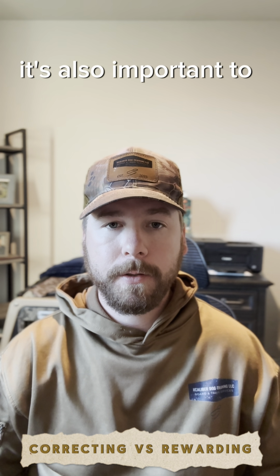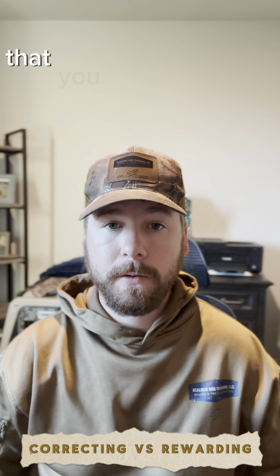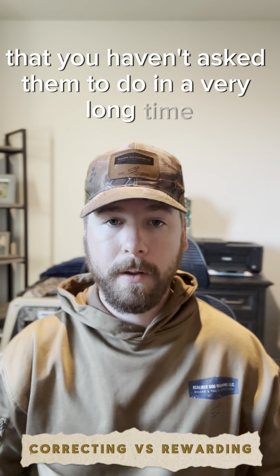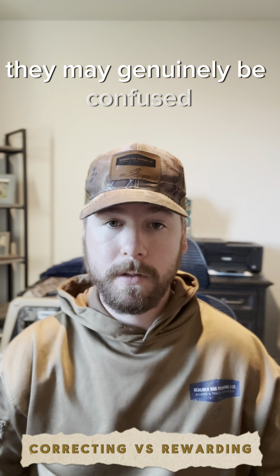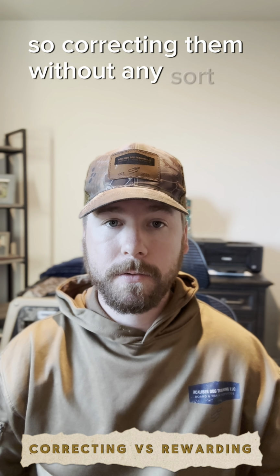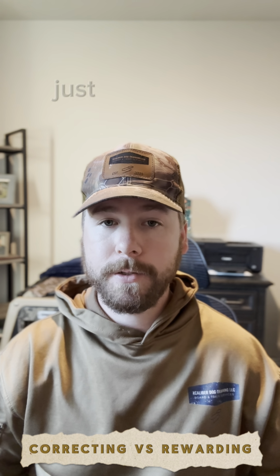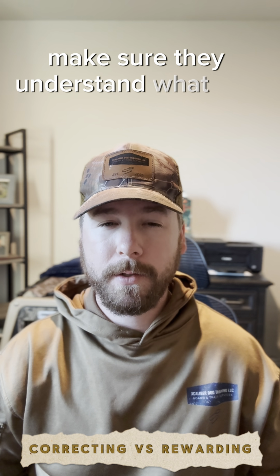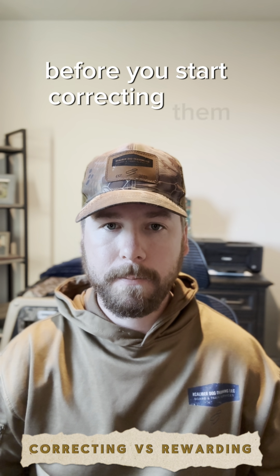It's also important to understand if you're asking your dog to do something that you haven't asked them to do in a very long time, they may genuinely be confused. So correcting them without any sort of context or understanding just isn't fair. So make sure they understand what you're asking them to do before you start correcting them.